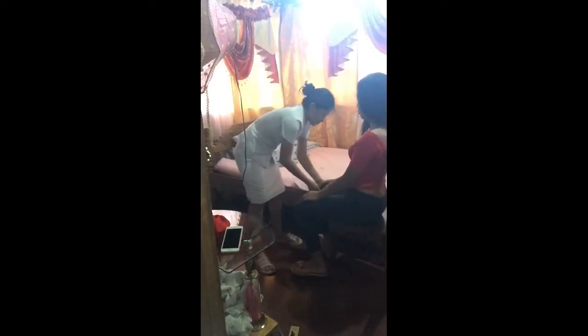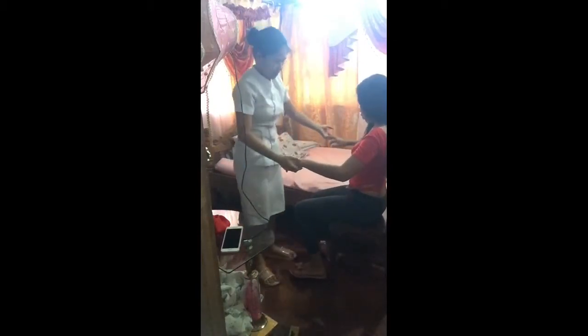Ipatong iyahang tiil sa wheelchair. Ipatong iyang tiil sa wheelchair and iyahang kamot ibutang sa arm sa wheelchair. With the help of the belt, move the client inward to the chair. Lock the wheels.